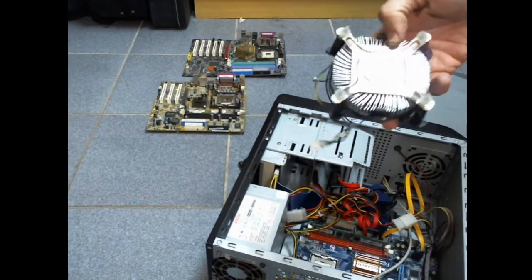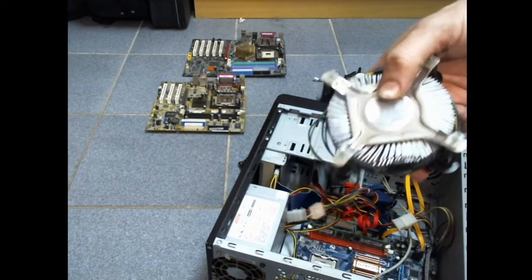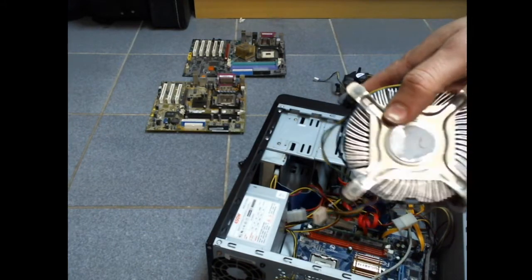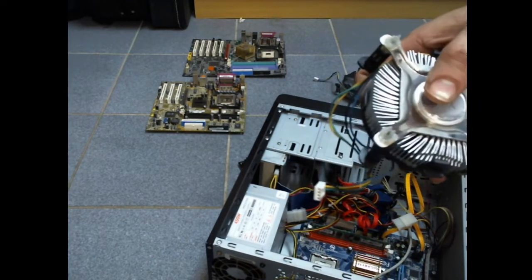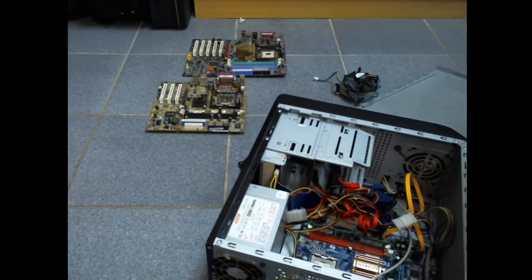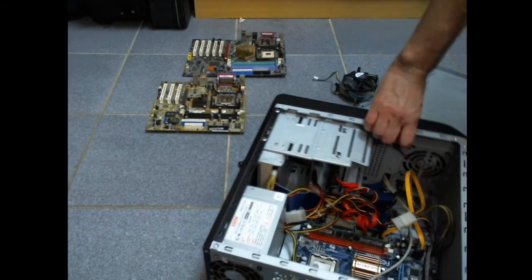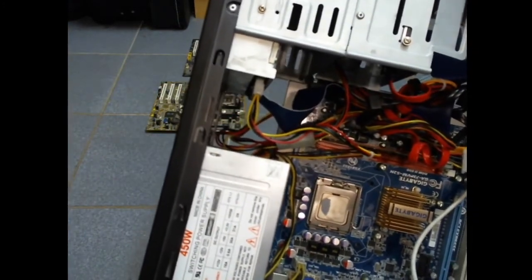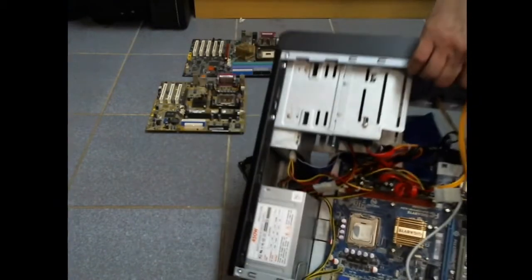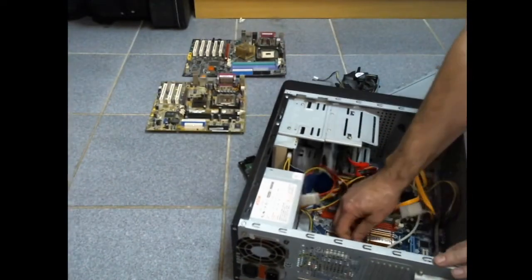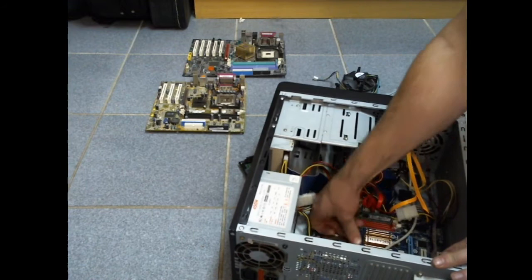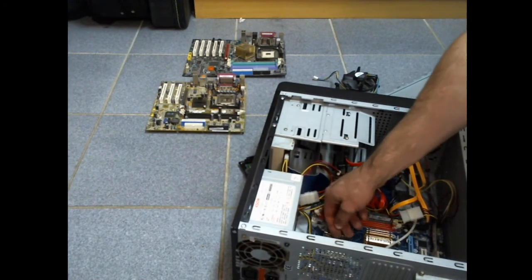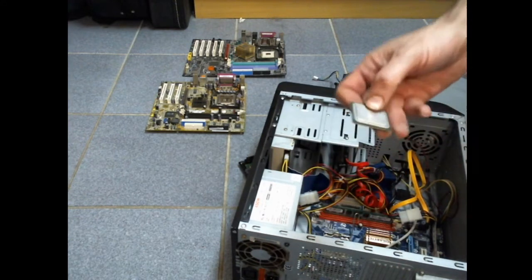Just as a side note, on the bottom of the heatsink there's a bit of what is called thermal paste. It's a paste that is used to be a conductor between the heatsink and the CPU, the central processing unit. And as I showed you, there is the processor sitting right under the heatsink. To open it up, you just lift this lever, and then voila, the processor comes right out.